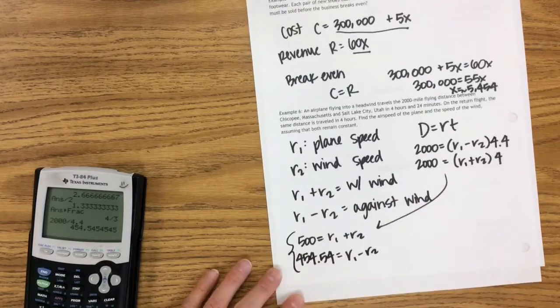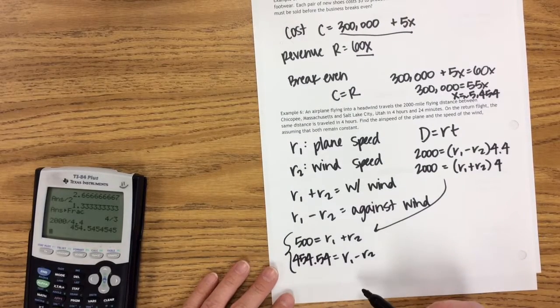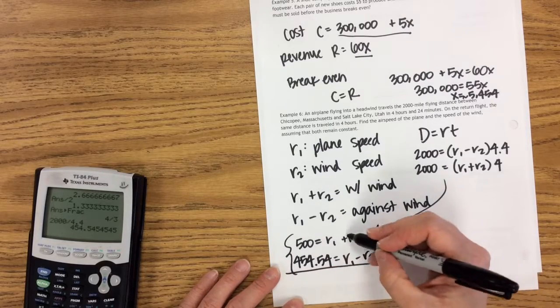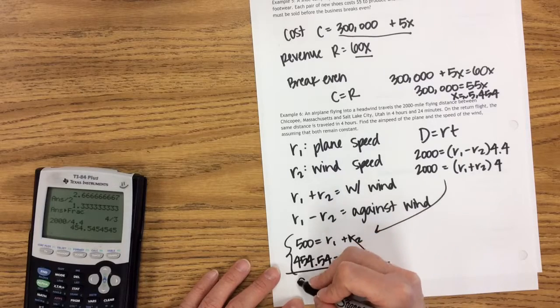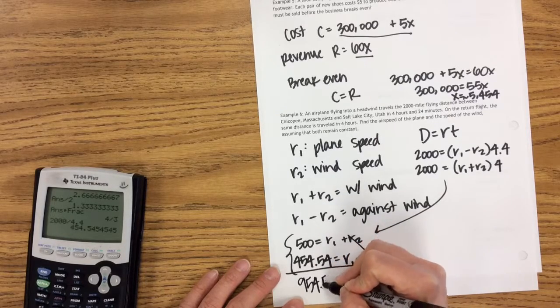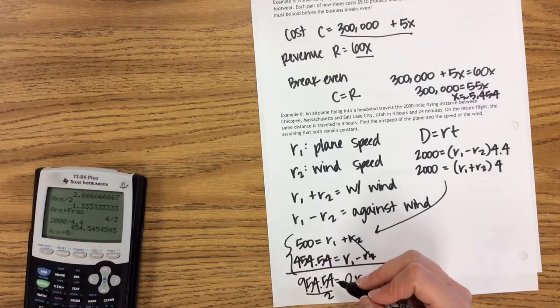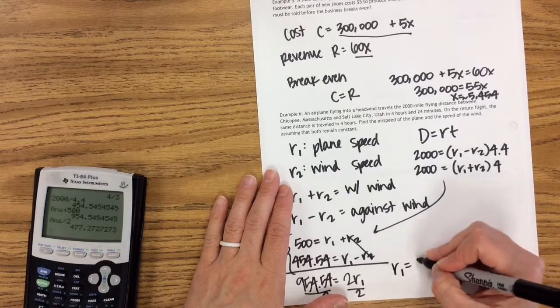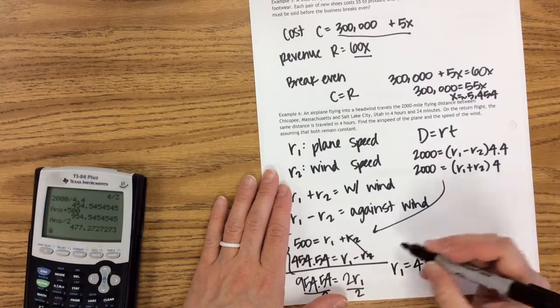So there are two equations that I have for my two unknowns. And I'm going to solve this with elimination, which means add them together. My R2's cancel. 2 R sub 1 equals 954.54. I'll divide both sides by 2. I end up getting R1 is 477.27 miles per hour. That's the speed of my plane.